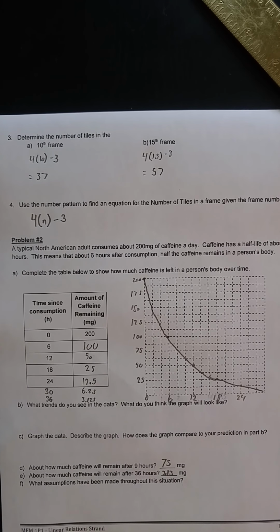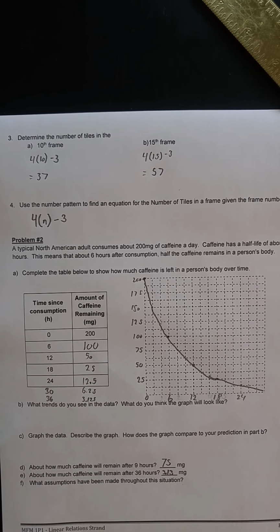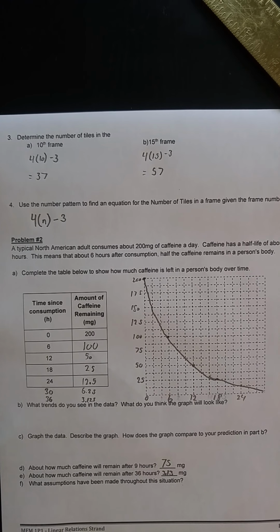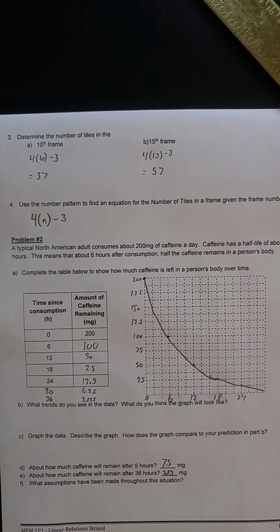And then what assumptions have been made? Assumptions meaning exactly half would go after exactly 6 hours. That's the assumption made. It might not happen exactly 50%, and it might not happen exactly after 6 hours, because everyone's different, right? It might also depend on how much caffeine you consume in the first place. So yeah, those are the assumptions. And that's a quick lesson there. Let me know if you have any questions.